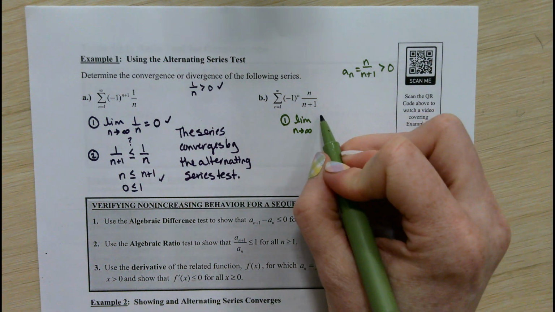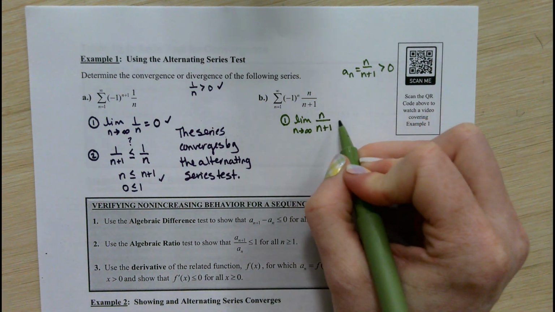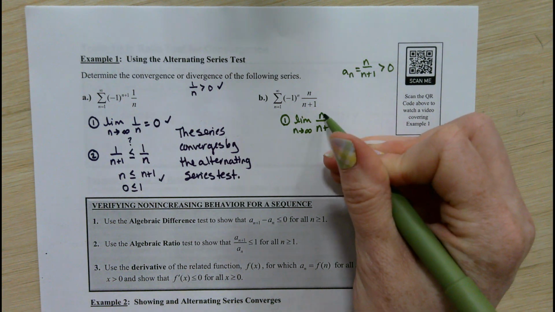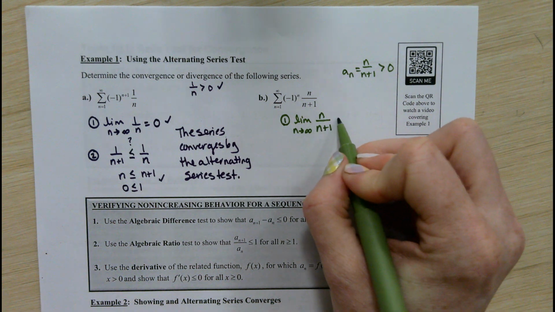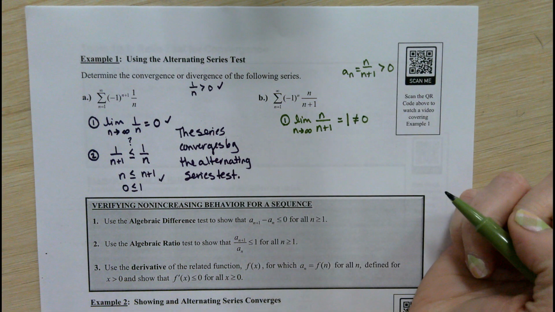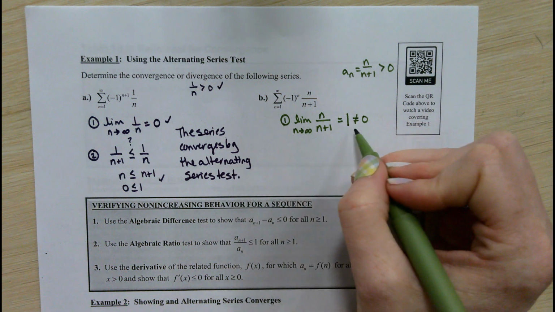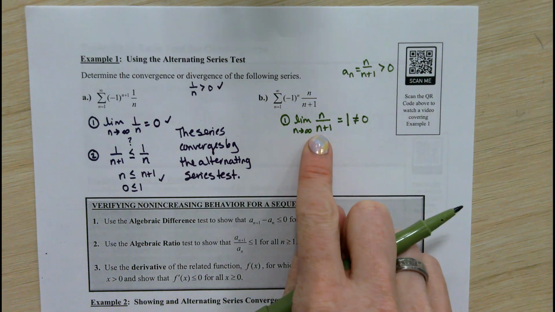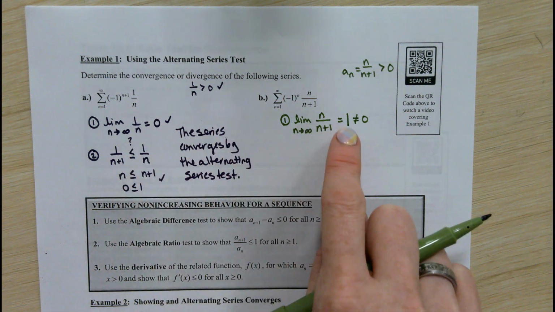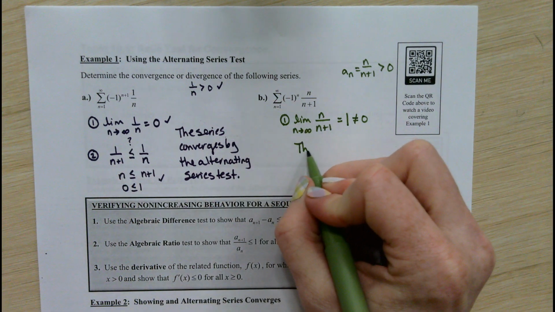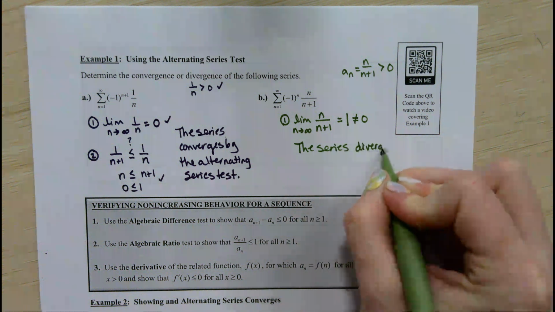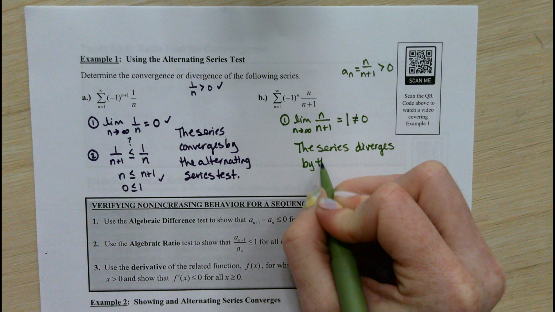So we need the limit of a sub n as n approaches infinity. I'm noticing that these powers match, so the ratio of the coefficients is equal to 1. That is not equal to 0. So we have failed the first condition of the alternating series test. We did not approach 0 as n approached infinity. We approached something else. So this means that the series diverges by the alternating series test.